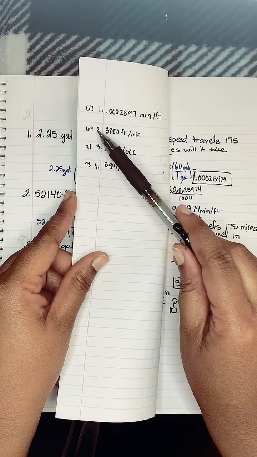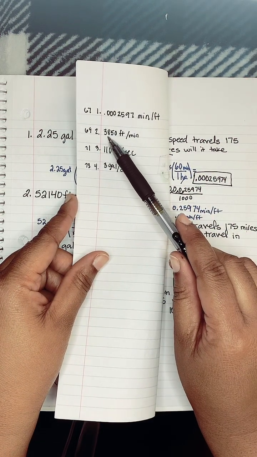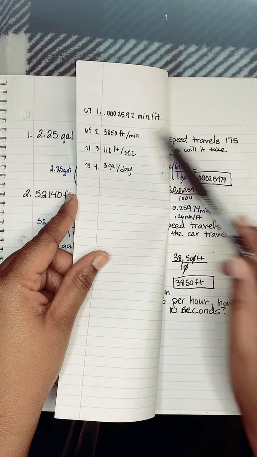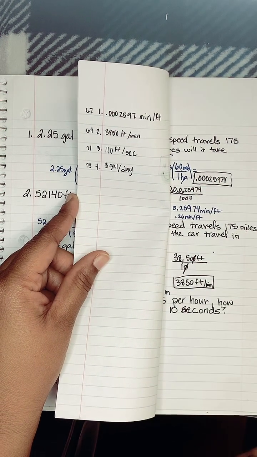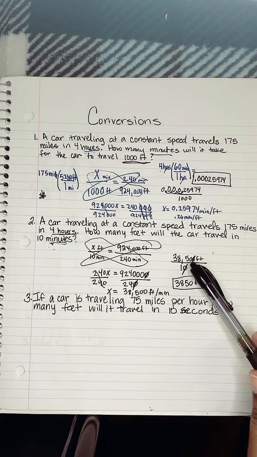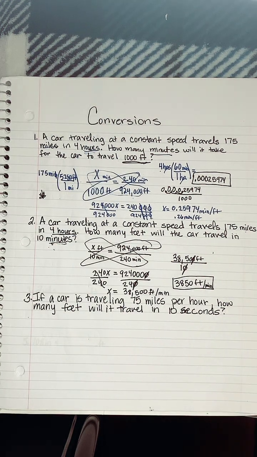And here we could check our answer. Number 2 says 3,850 feet per minute. So I know you guys are saying multiply, but we're not multiplying.